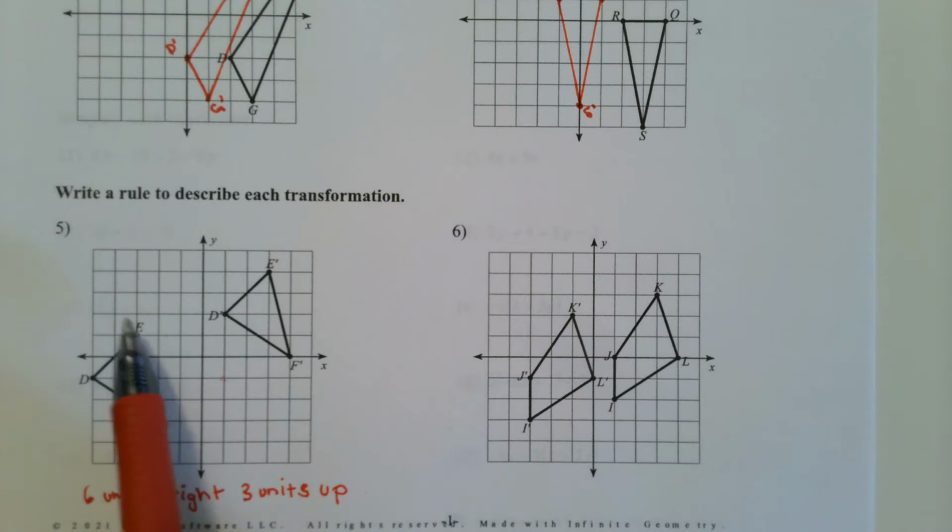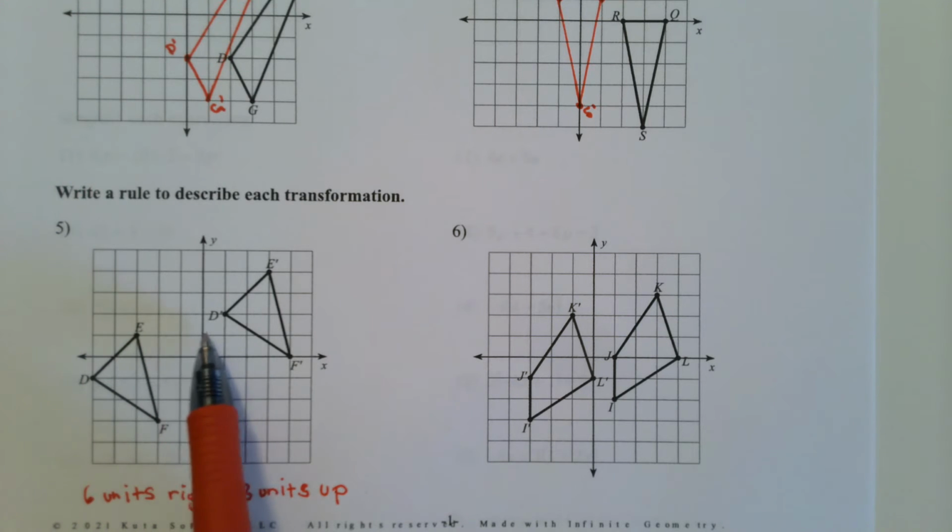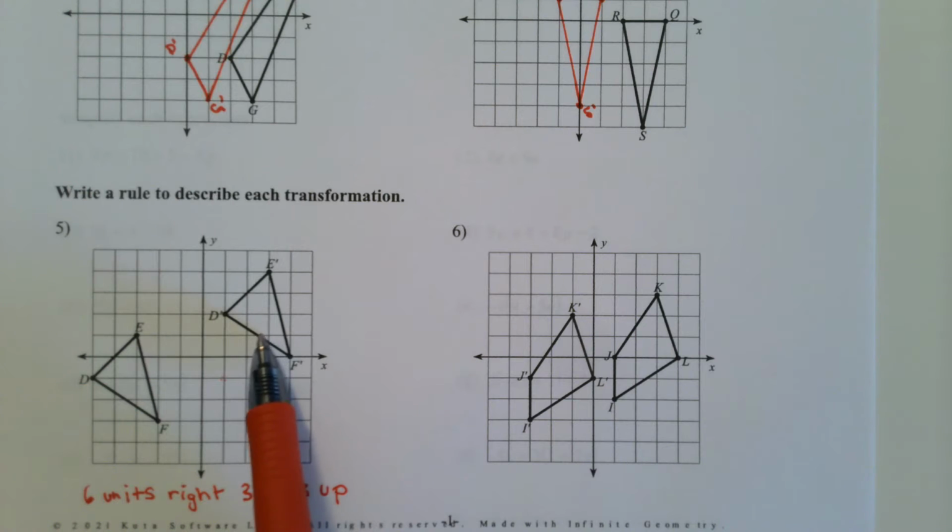Okay, so if we go from E to E prime, 1, 2, 3, 4, 5, 6, that's correct. And then 1, 2, 3 up, that works. All right. So that's question number 5. Let's go ahead and move on to question number 6.